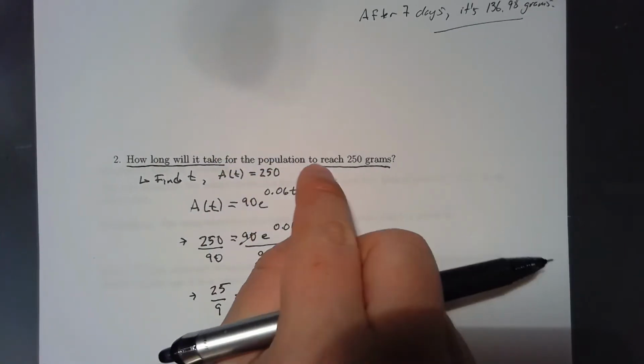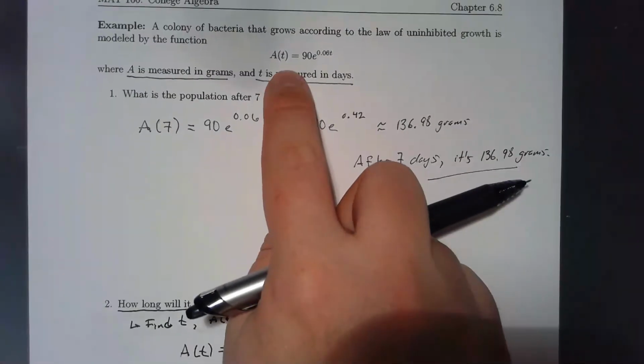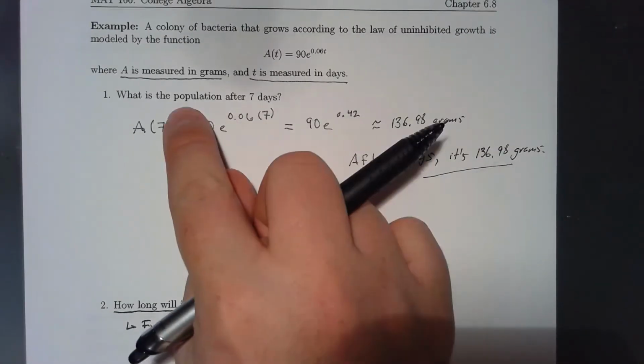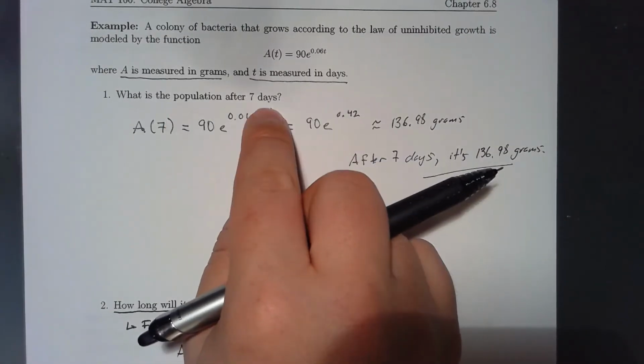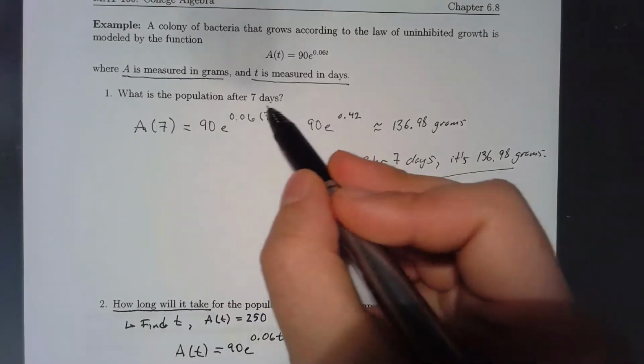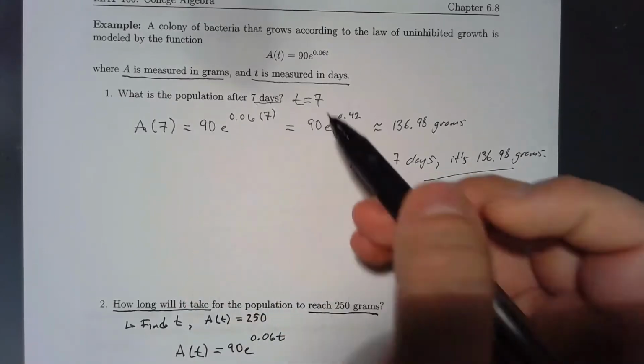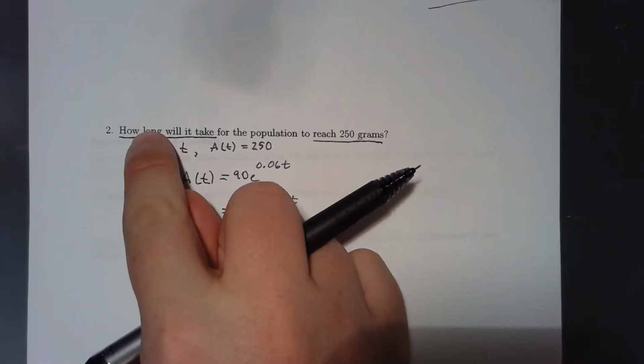Just like any problem, determine what your unknown is, right? Look at the problem, look at the question being asked. Here it's saying, what is the population after 7 days? So this is giving you the value of t. t equals 7. So just plug it into the function, see what you get. Here it's asking, how long will it take?